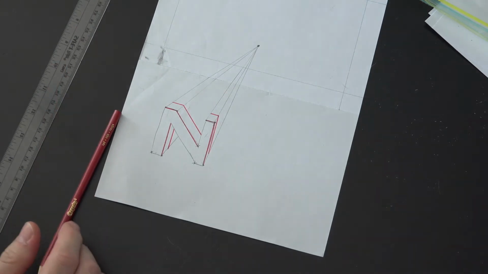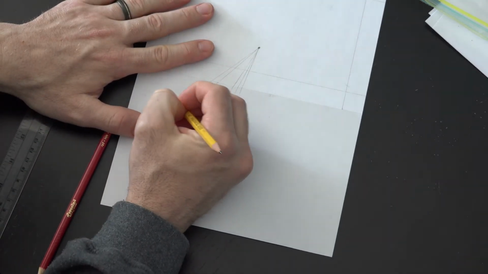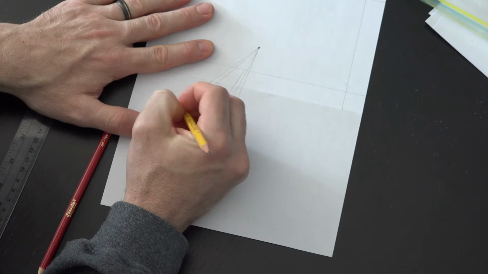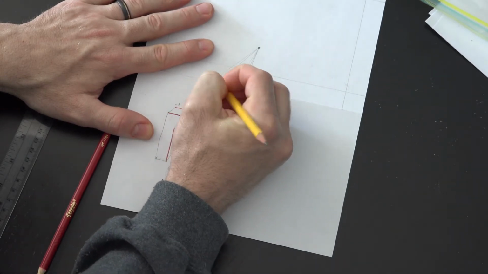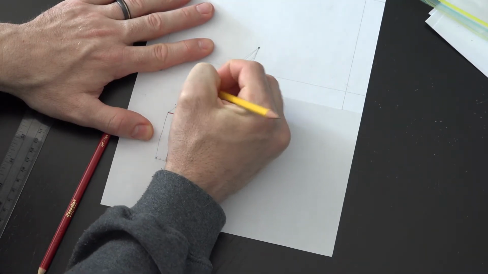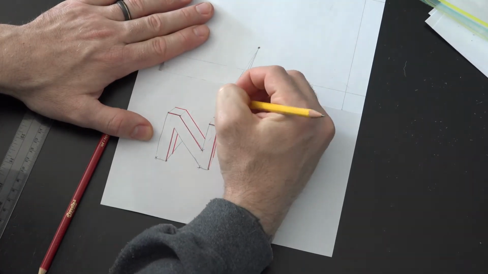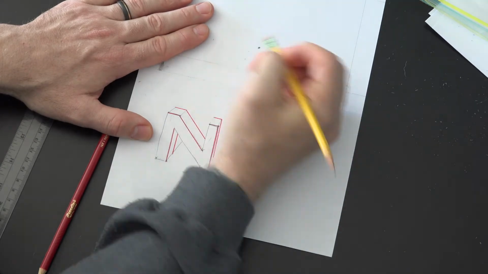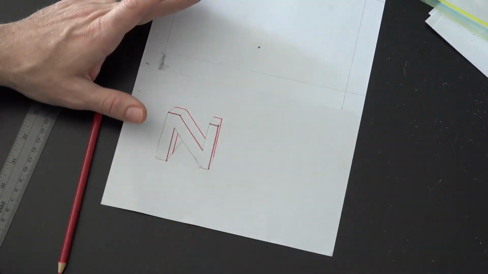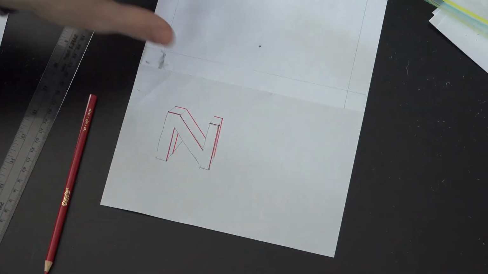Okay? Now, those extra lines, anything past the red lines you made, they need to get erased. So anything outside the letter, those extra lines that go all the way back to the vanishing point, you can go ahead and just erase those. The lighter you draw, the better it is to erase.